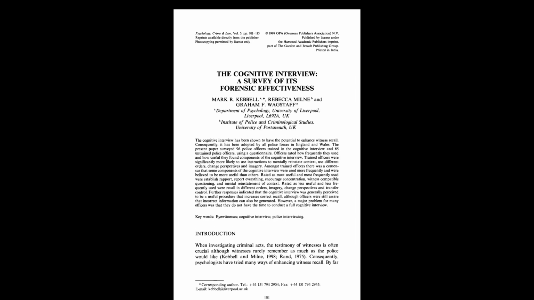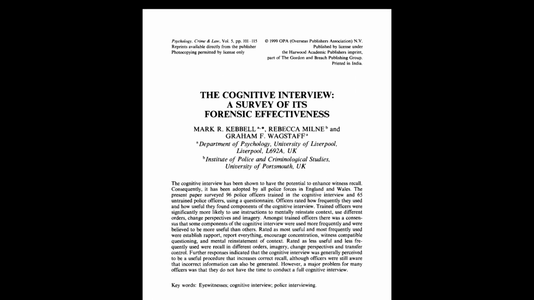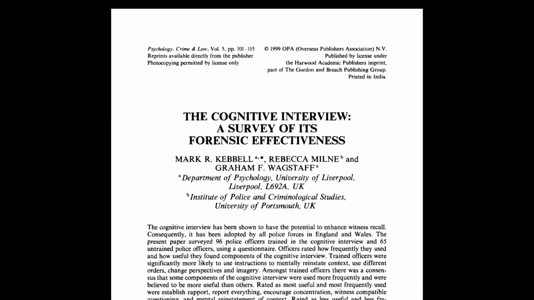However, a number of field evaluations have shown that in practice, police officers either do not use or only use certain parts of the enhanced cognitive interview. For example, Kebbel and colleagues in a paper published in 1999 surveyed 96 experienced officers trained in the cognitive interview and found that these officers agreed that certain elements of the cognitive interview were seen as more useful than others and were thought to be used more frequently. The useful techniques were establish rapport, report everything, encourage concentration, witness-compatible questioning, and mental reinstatement of context. Other elements, such as using different temporal orders for recall and the change perspective, were less positively evaluated.